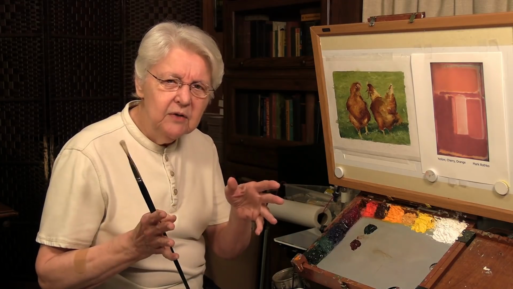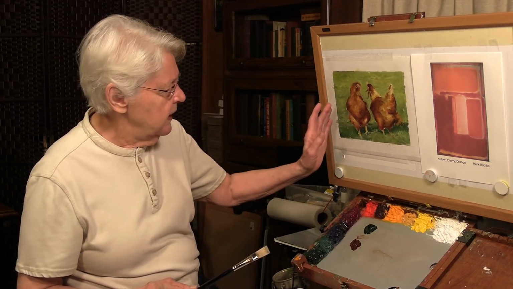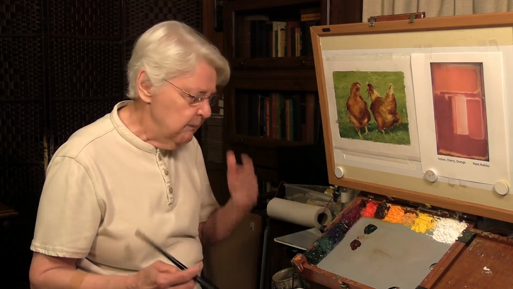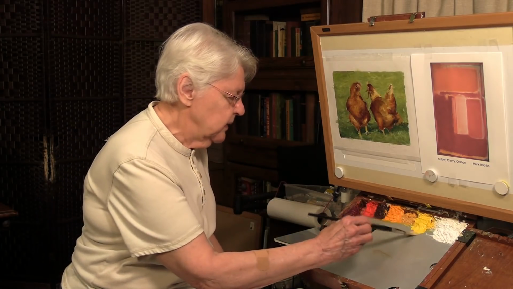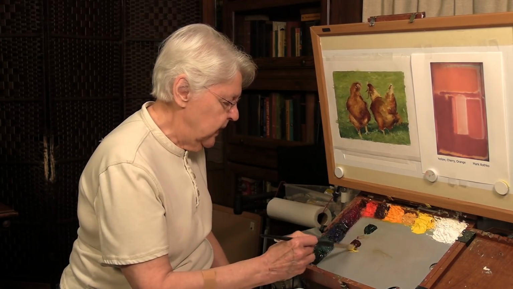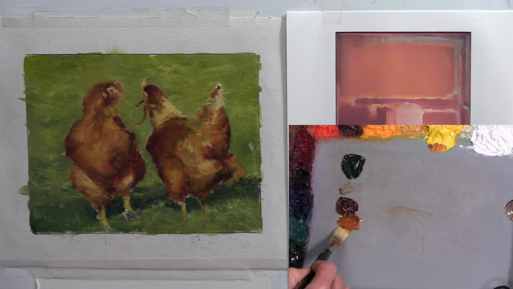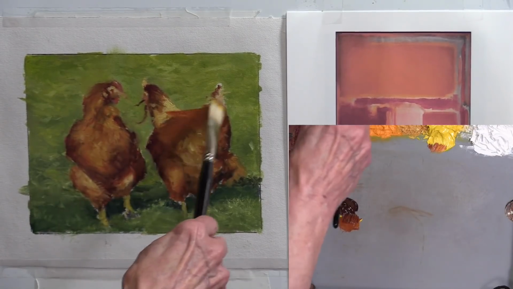There came a time in history where artists got more concerned with not just the images, but the elements of painting that create the image. So something like this little study of hens that I have here might have initially, when abstract painting first began, been of interest to artists to explore, not according to what the image is, but to how those colors are placed on the image.